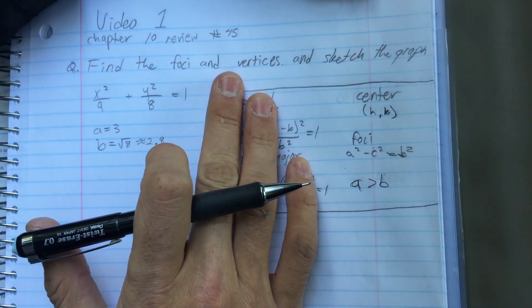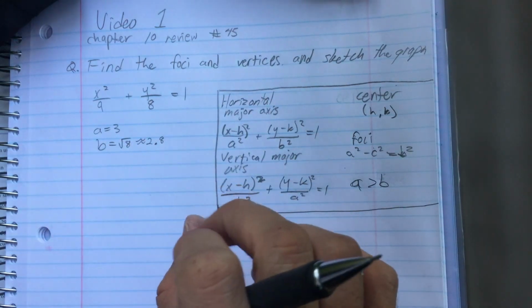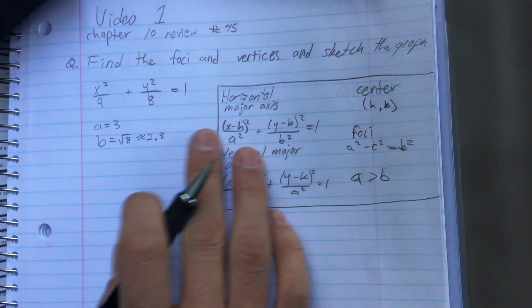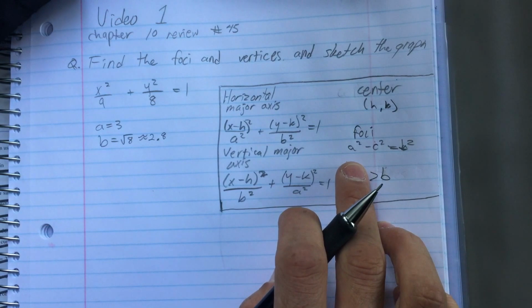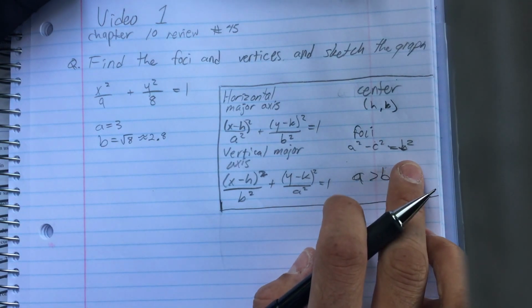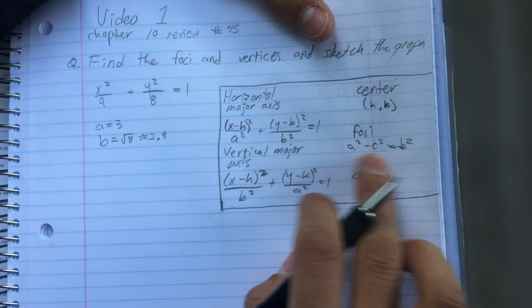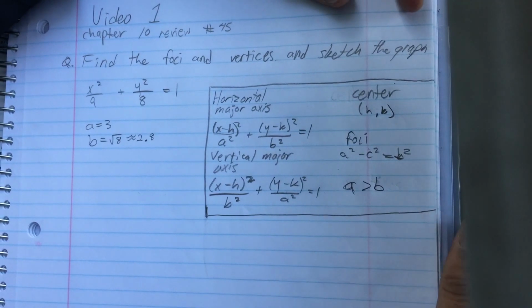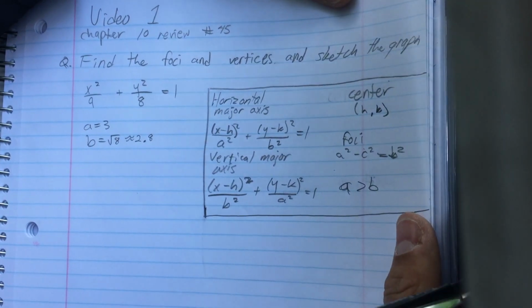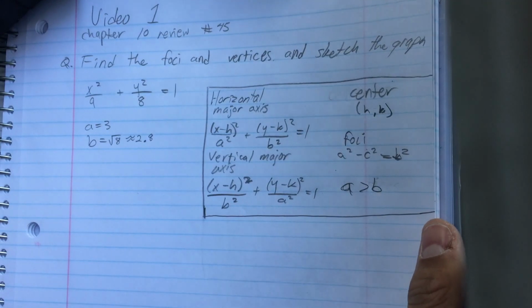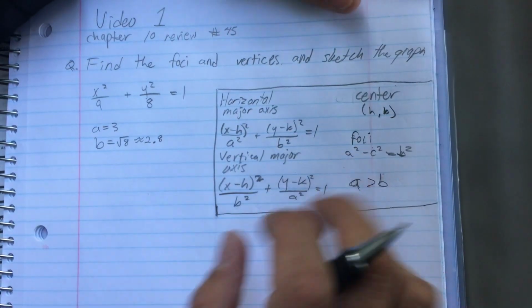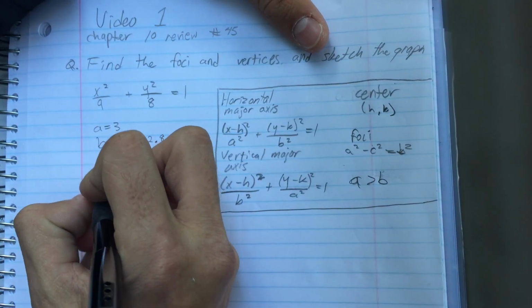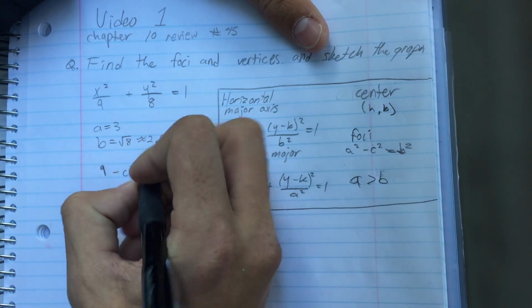Now that we have found the major axis and minor axis lengths, we can find the foci. Foci are found right here in this equation, a squared minus c squared equals b squared. A squared being our major axis, b squared being our minor axis, and c squared being our value of distance that we have to travel out to reach the foci. So this will give us our foci right here. Basically a squared, which is 9, minus c squared equals 8.